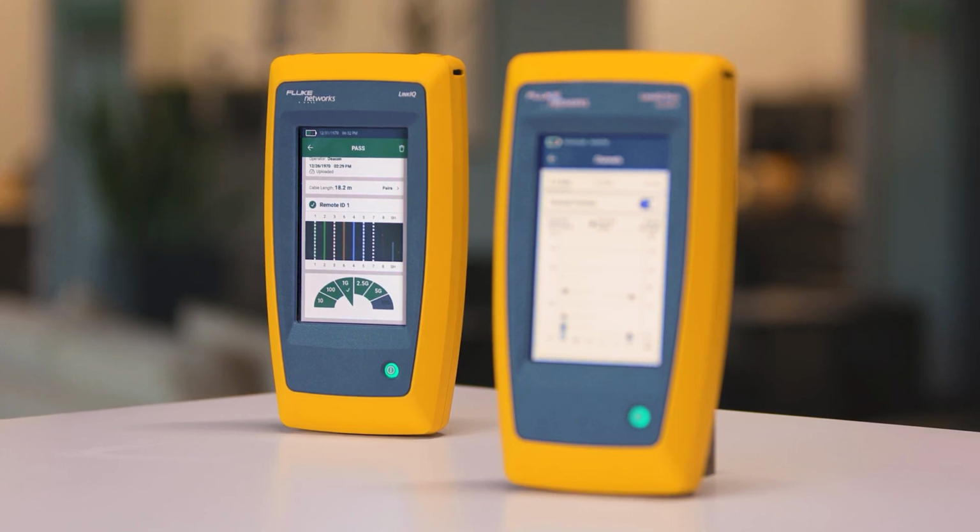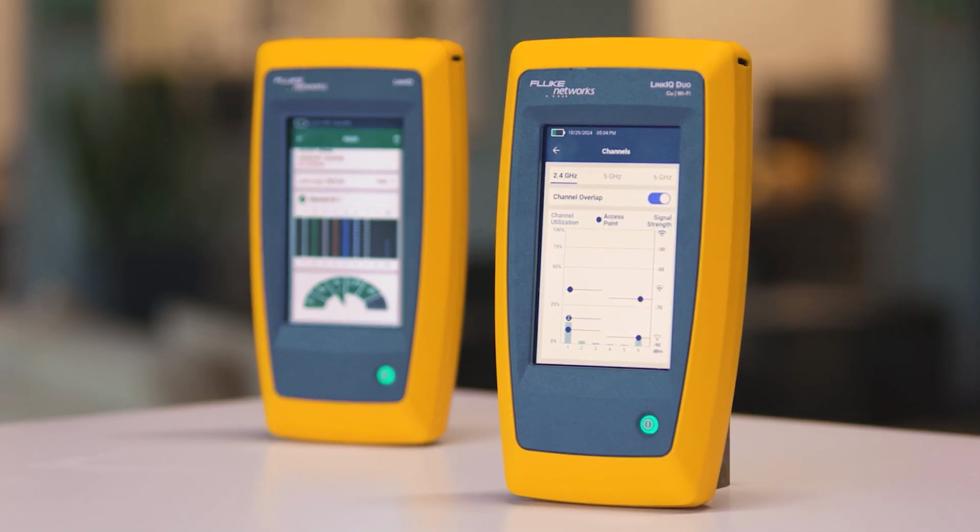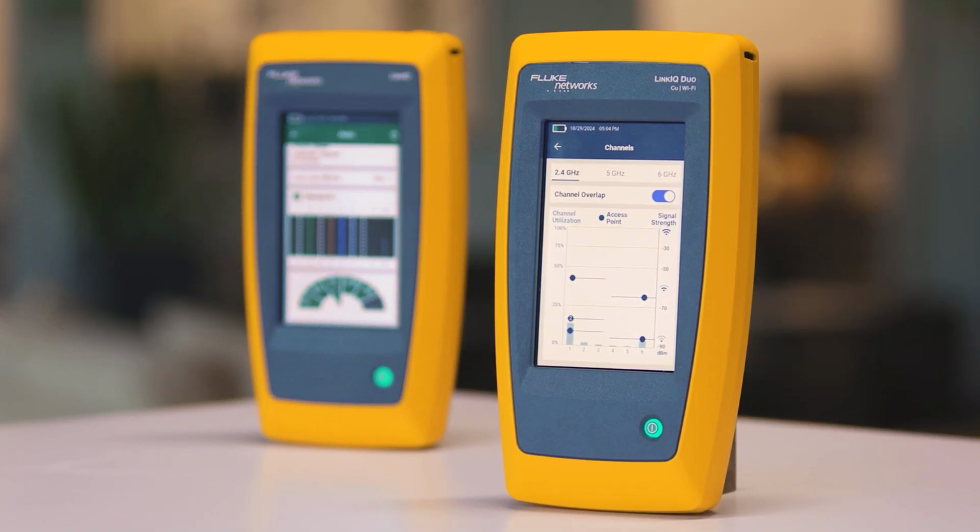Just like the LinkIQ can help you solve cabling and network problems quickly, the LinkIQ-DUO can also help you solve your Wi-Fi problems.